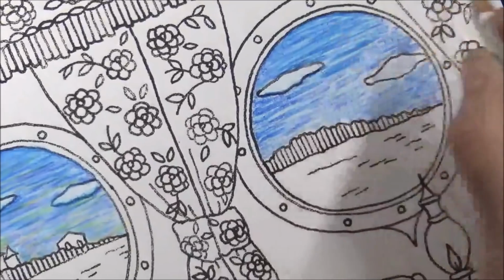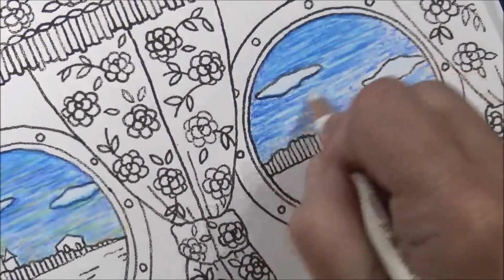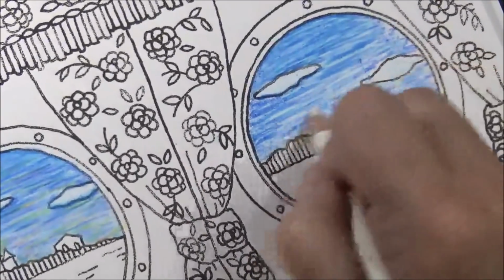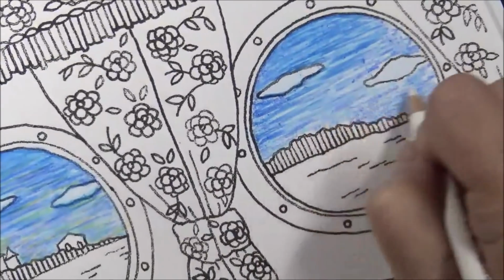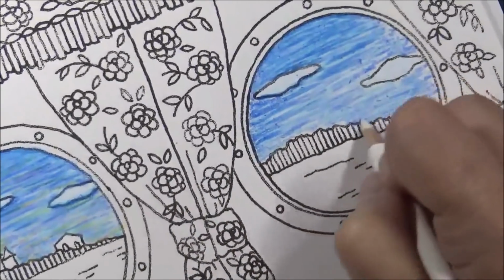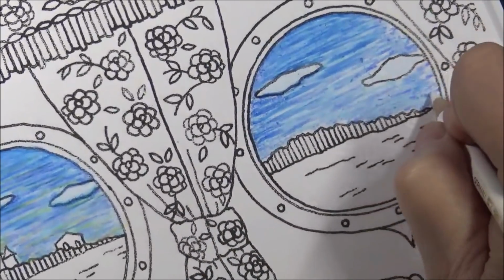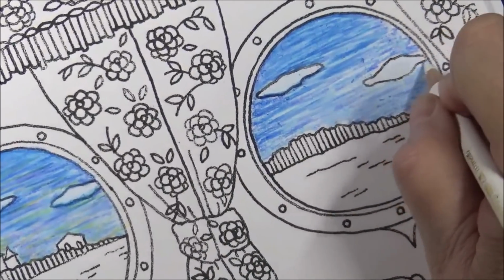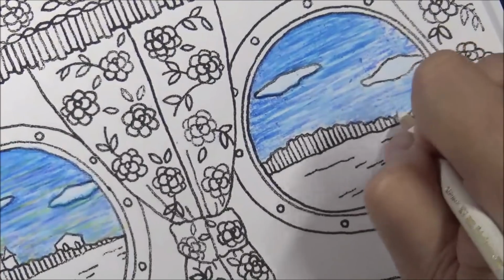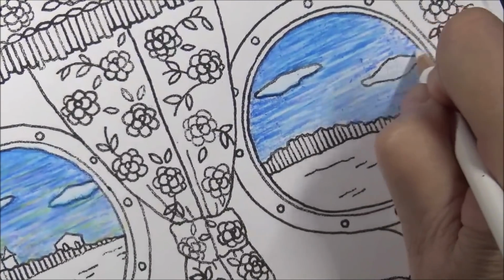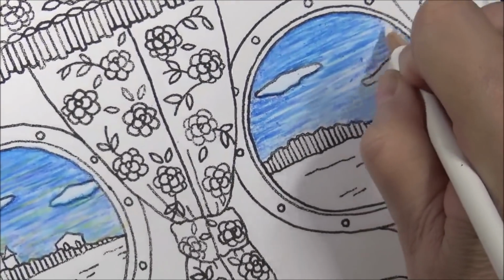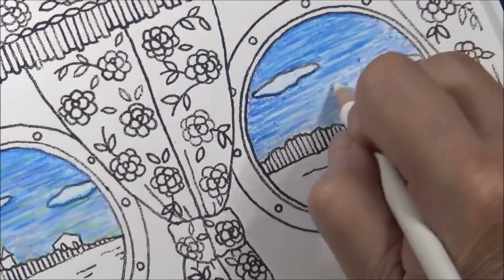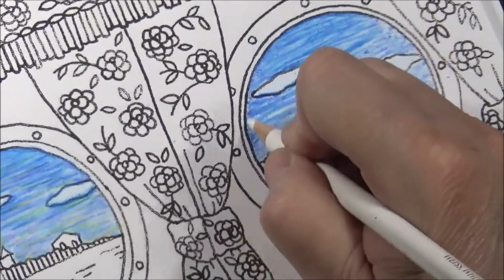There you go. Just come across in the white like this. Okay. There you go.